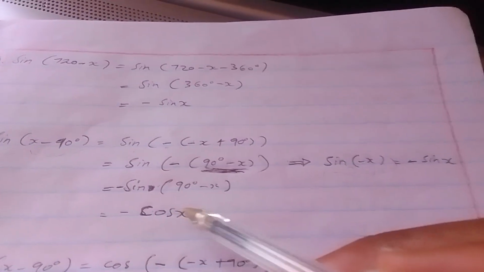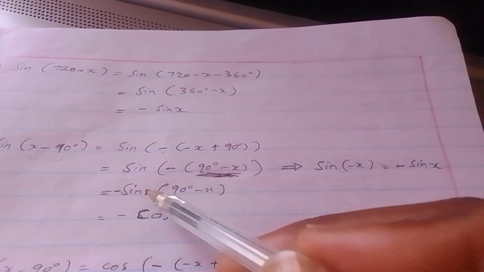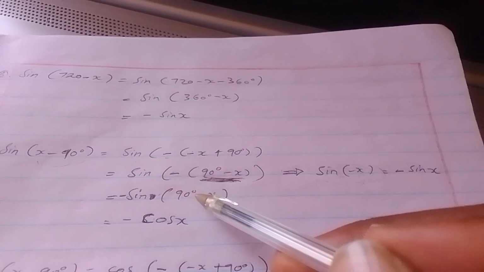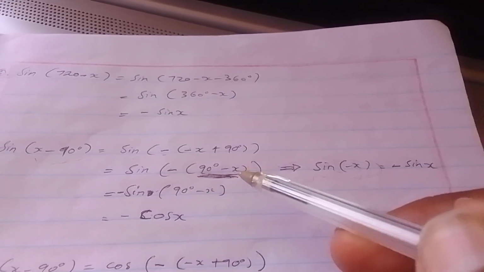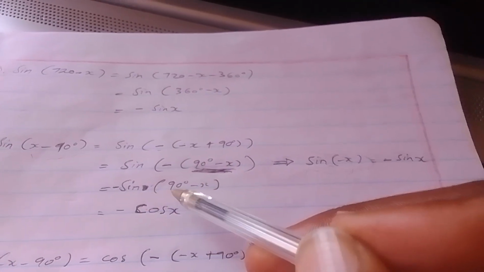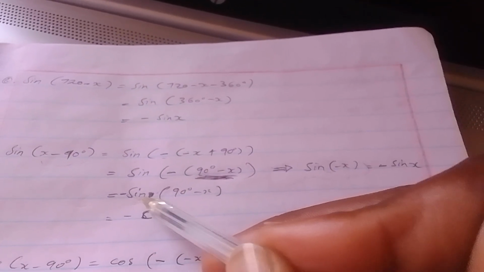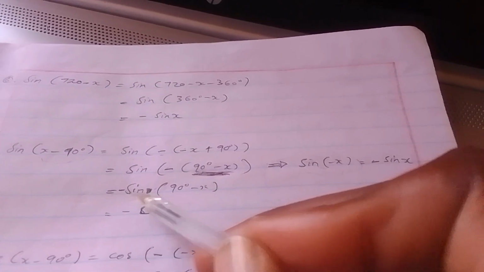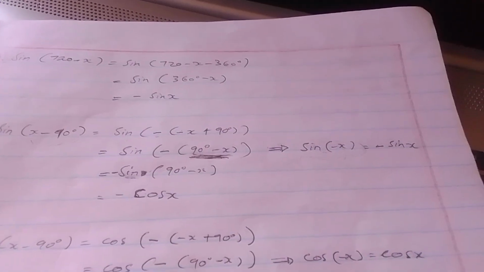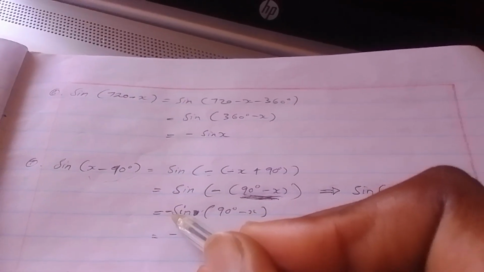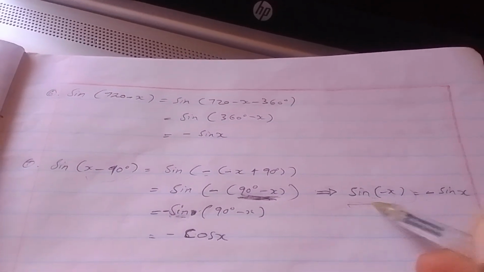So we have negative sine into 90 degrees minus x. So when it's 90, you always change these friends. Sine and cos, they become friends. So from sine, you're going to cos. So we have a negative, our value, we have a negative. Now it's negative because of this one.